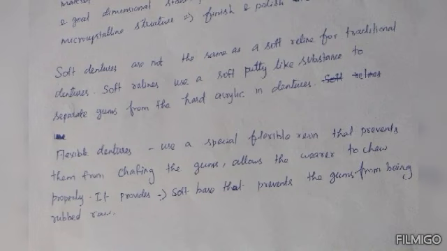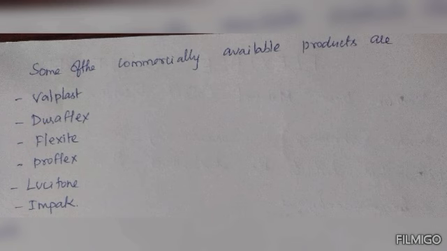So what are the commercially available products in soft dentures or flexible dentures? Volplast, Duroflex, Flexite, Proflex, Lucitone, Impact. These are all commonly available commercial products of flexible denture. So the important point here is that in flexible denture we add elastomeric resins to the resin polymer, which gives the flexibility, and we add glass fibers, which give strength.